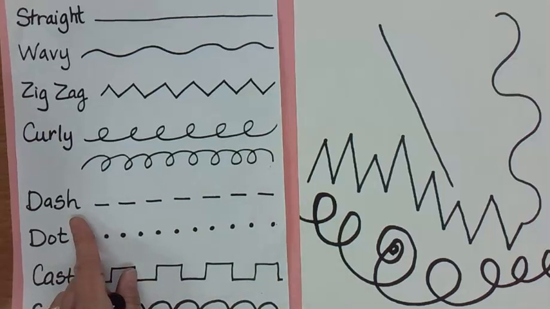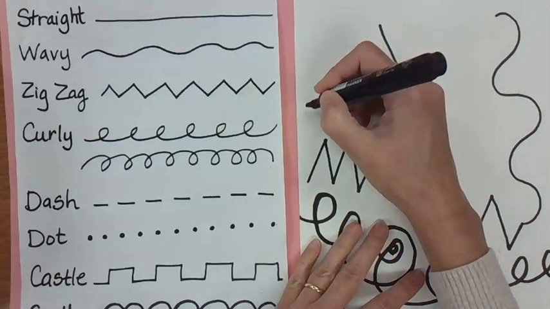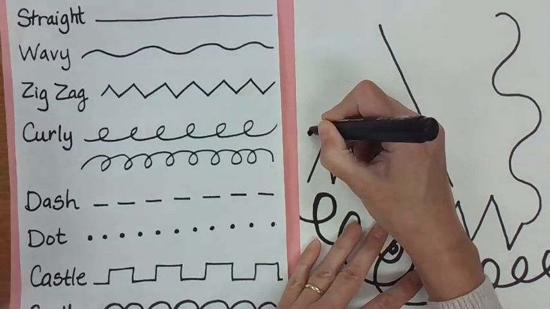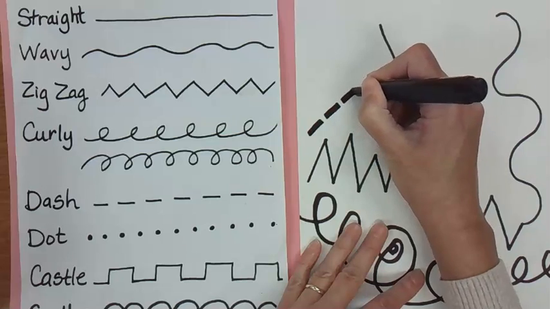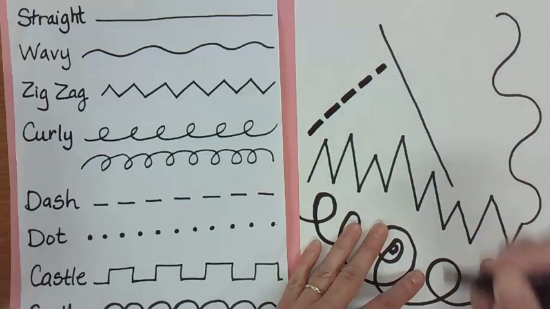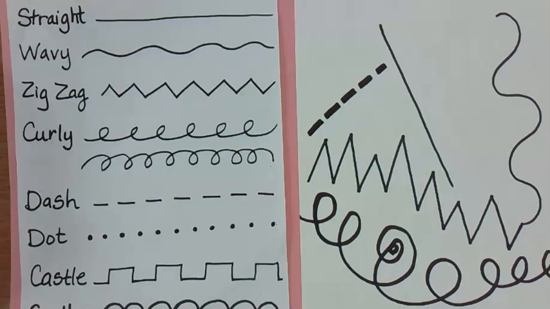Next line we're going to try is a dashed line. So I'm going to find another space, and I'm just going to make a dashed line. There's my dashed line. Where are you going to put yours?